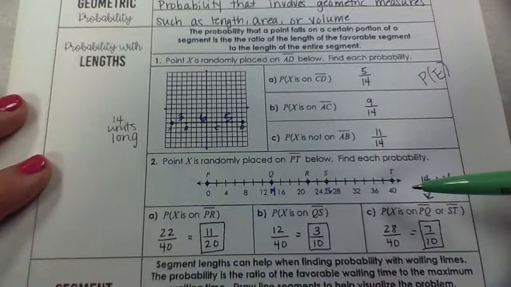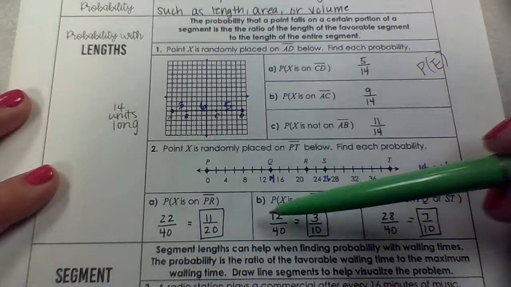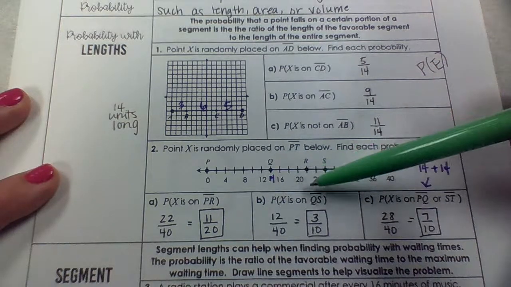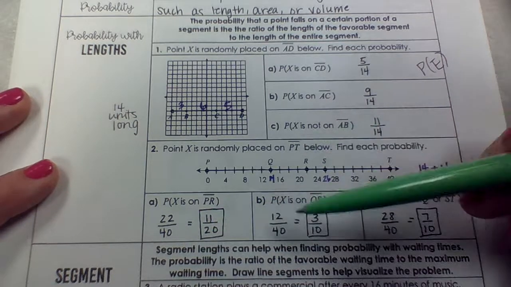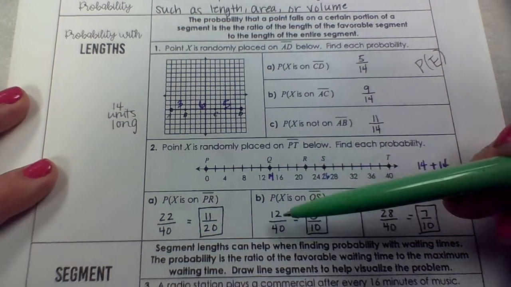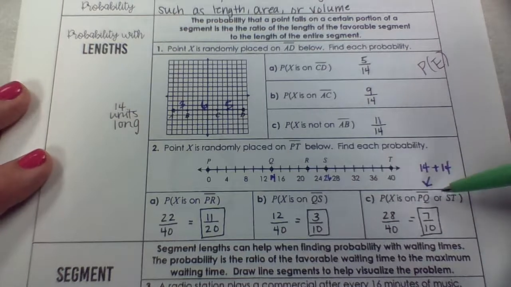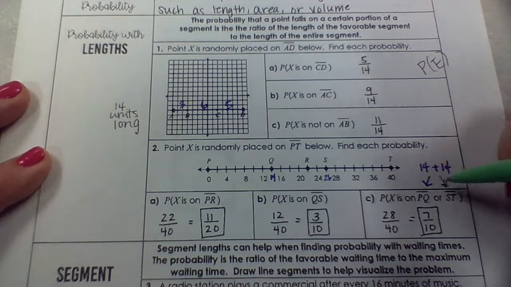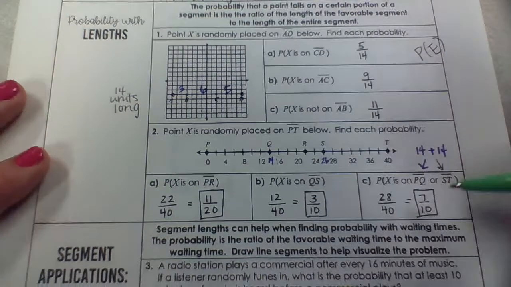Okay, point X is randomly placed on PT below. Find each probability. X being on PR, I measured PR as 22 out of the entire 40, so then reduce. X is on QS. QS is 12 total out of 40, so reduce. And then X is on PQ or ST. PQ and ST are both 14, so I added up 28 out of 40 and then reduced.